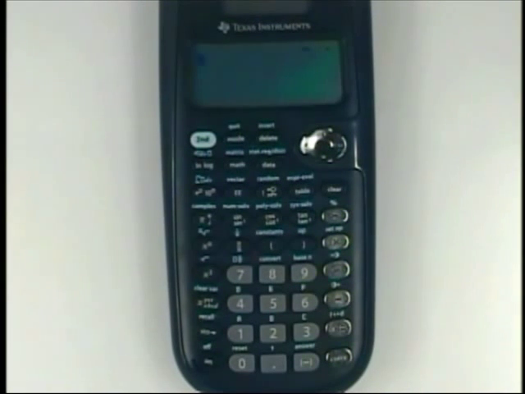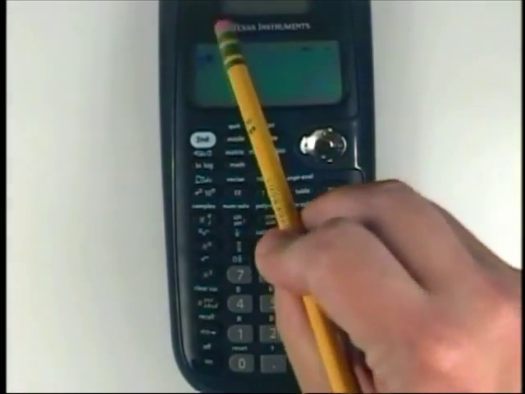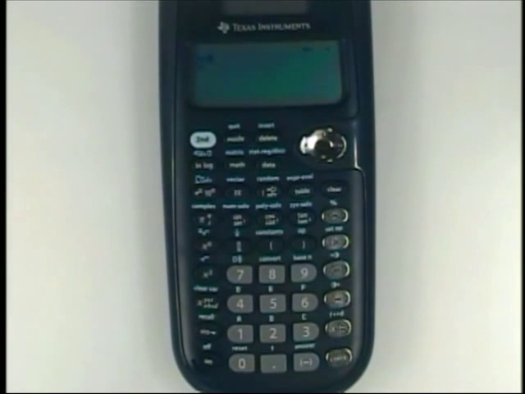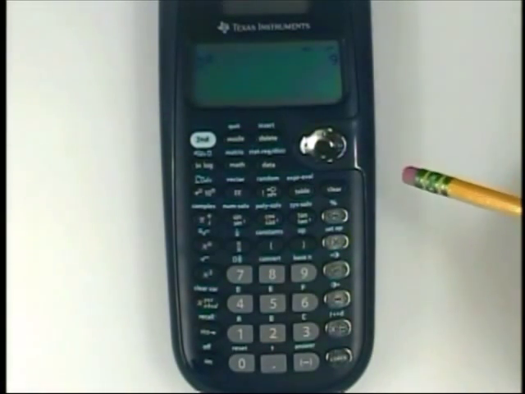The other way to do 3 squared is using the general power key. So we would hit our 3. We're going to hit the general power key, which is the x with the box. Now notice it brings the cursor up into the box, and it doesn't put the 2 in like before. So we're going to tell it to do 3 squared, so we need to hit 2. And enter gives us the same answer as we had before, which we expected. So this is the other way to do 3 squared.